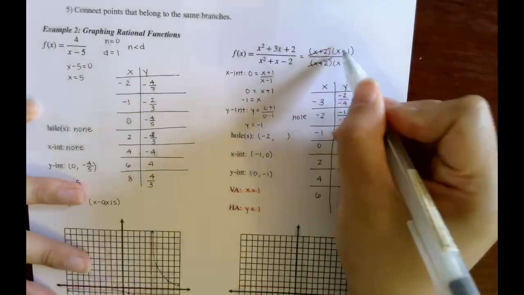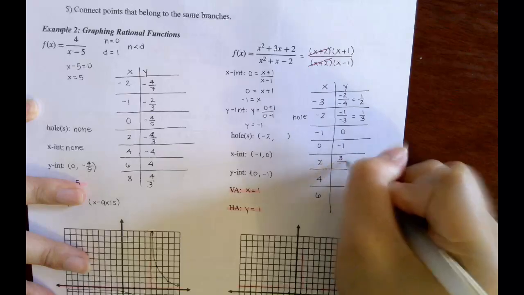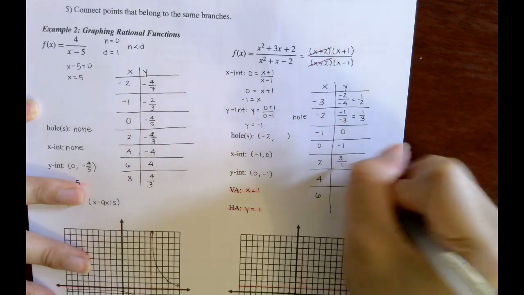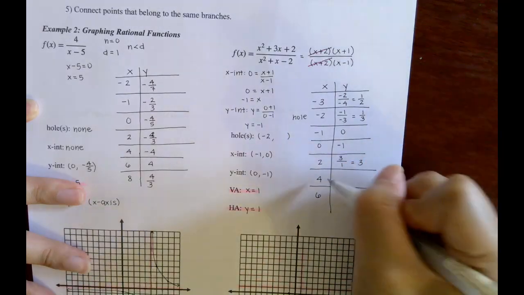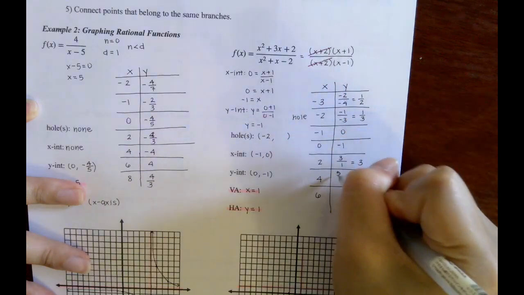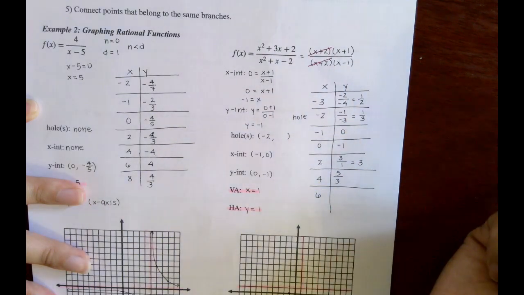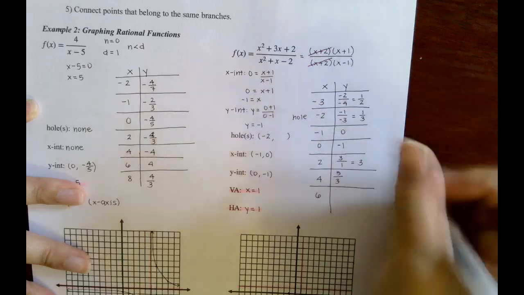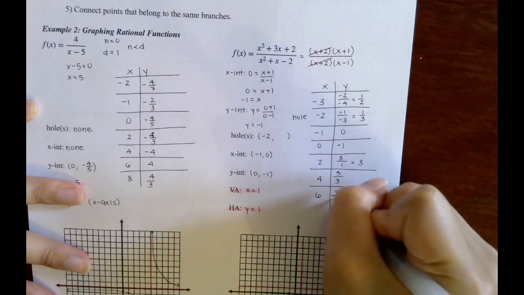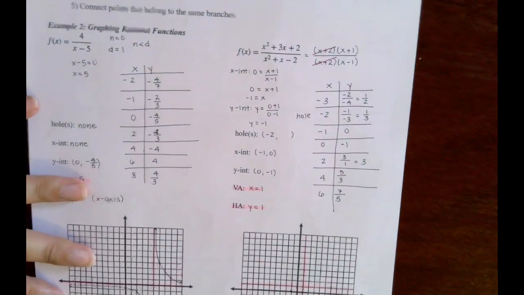For 2, 2 plus 1 is 3, 2 minus 1 is 1, so that'll be 2, 3. 4 plus 1 is 5, 4 minus 1 is 3. And then 6 plus 1 is 7, 6 minus 1 is 5. So that gives me a couple of my other points.